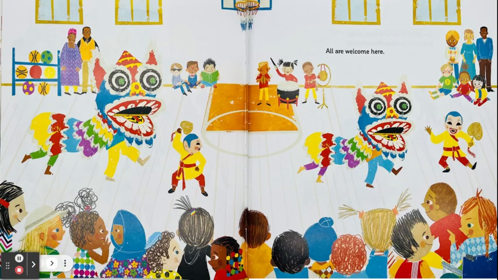All are welcome here. And the students should see that this author is sharing a wide range of different cultures. And maybe now that is the reason why the all are welcome here keeps coming back up again and again in the story, and it is even in bold print.